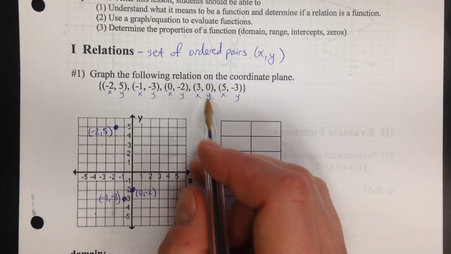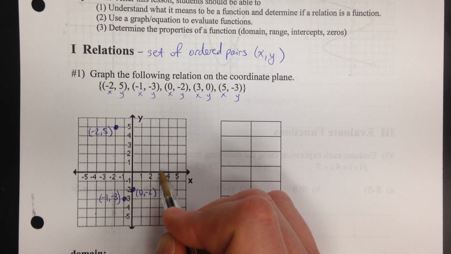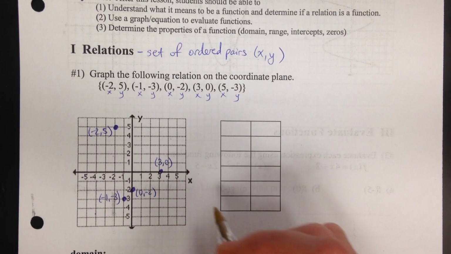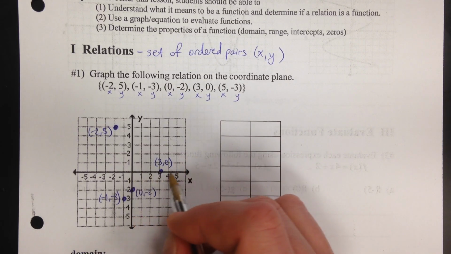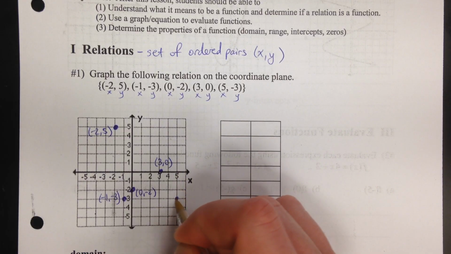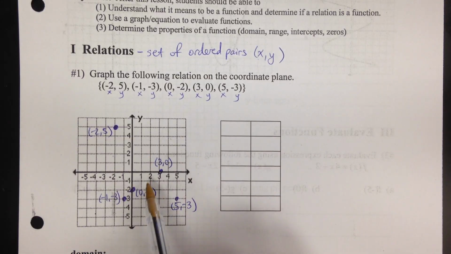Then we have 3 comma 0, so the x value is positive 3, so we're going to go right 3, but up and down is 0. So we're on the x-axis there. And then we have 5 comma negative 3, so x is 5 spaces to the right, that's positive. Negative 3 for y means we go down, 1, 2, 3. So we can represent a relation on a graph.